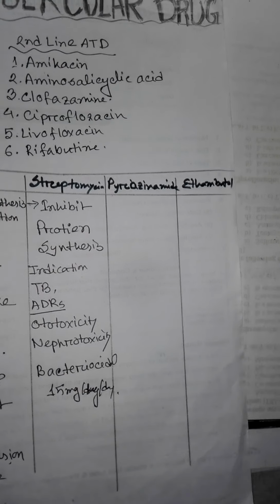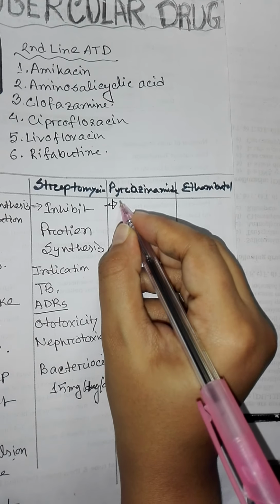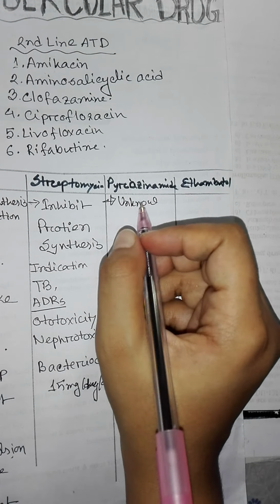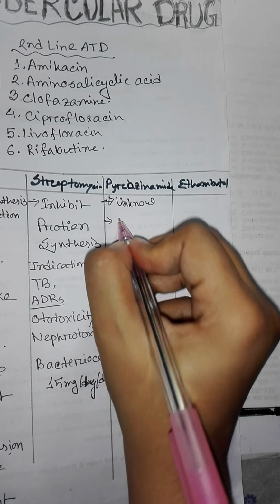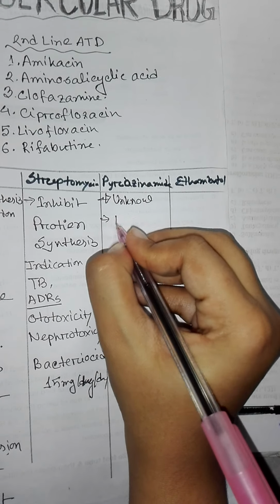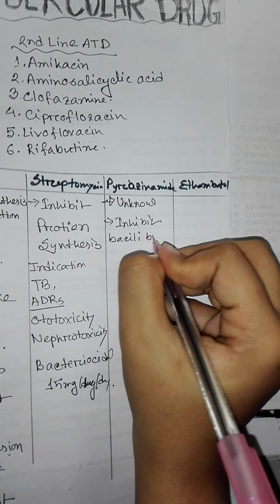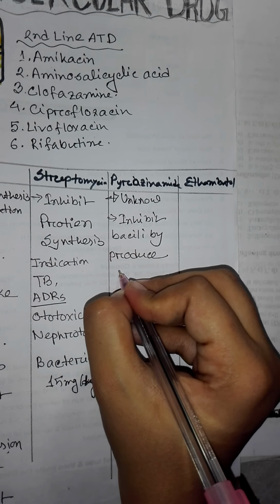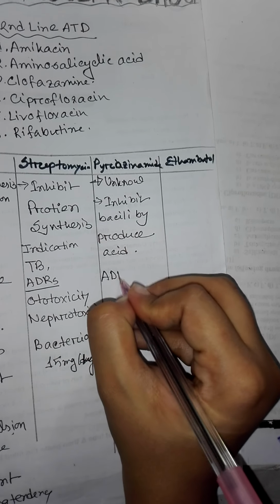Now, pyrazinamide. Its mechanism is unknown, but one school of thought is that it inhibits tubercle bacilli by producing an acid, pyrazoic acid.